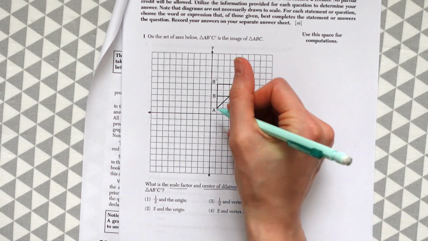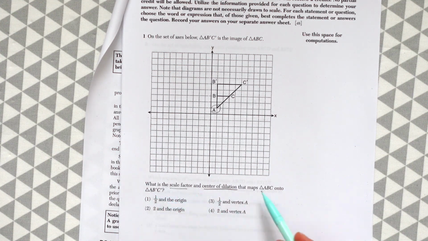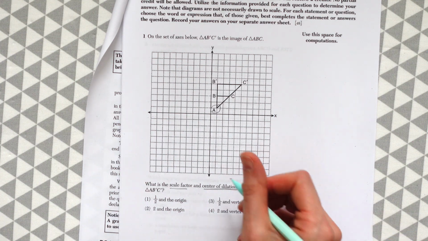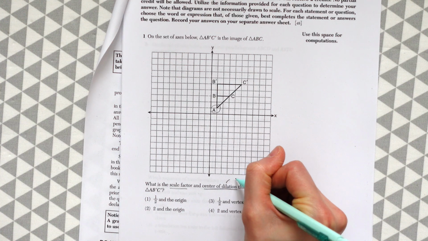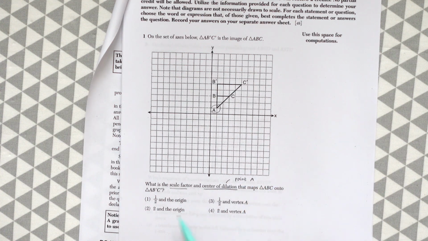So if you notice point A, notice that point A is in both triangles, and because it's in both triangles and remains unchanged, that's actually going to be our point of dilation, our center of dilation. So point A, or vertex A. So already we can eliminate choices 1 and 2 because this is not centered at the origin. It's centered at point A since it's unchanged.